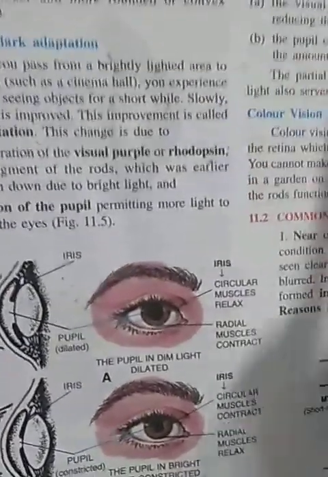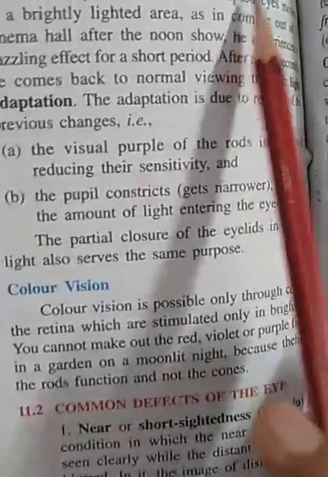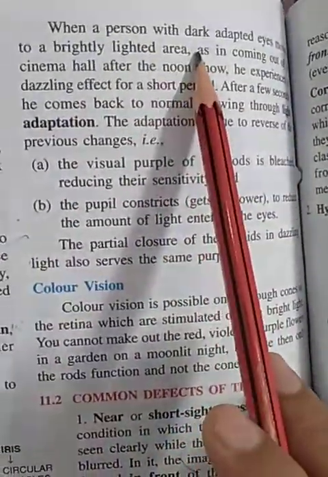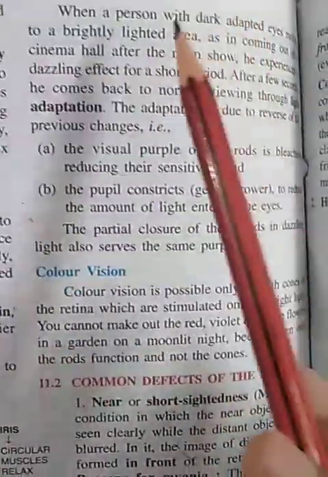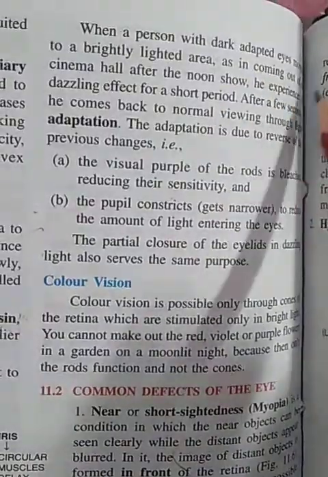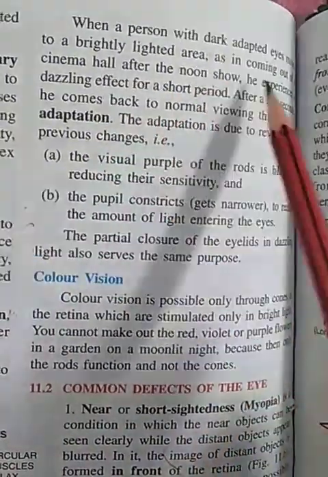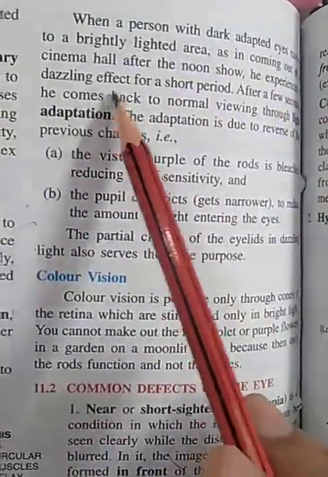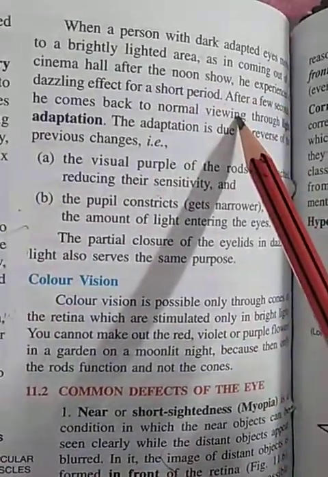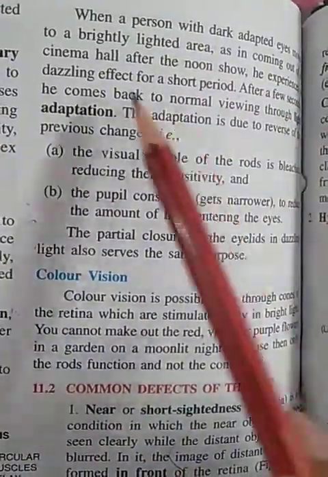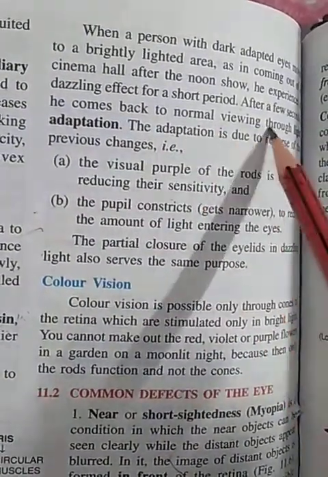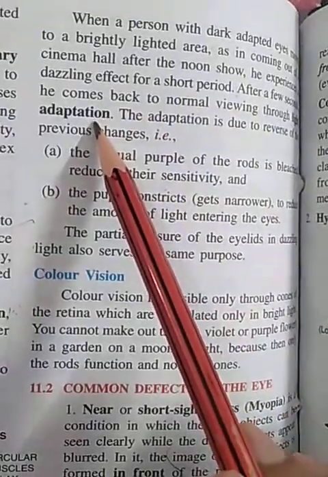Now students, when a person with dark adapted eyes moves to a brightly lighted area, when we are coming out from the cinema hall to the outside, we will experience a dazzling effect for a short period, which means our eyes will not open properly, but after a few seconds we again come back to our normal vision, and this is known as the light adaptation.